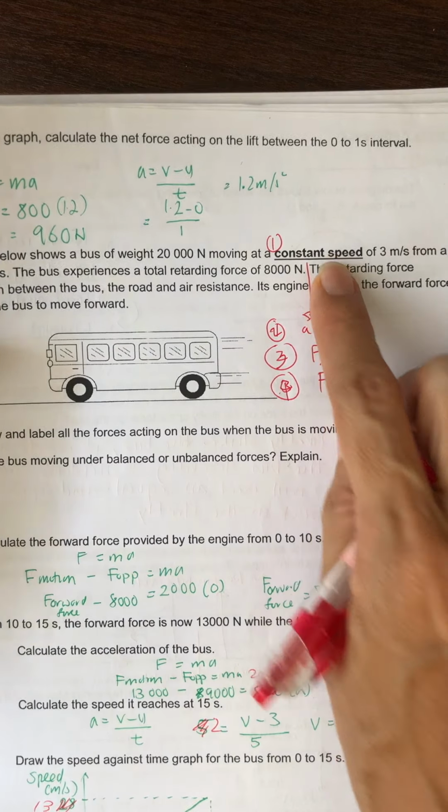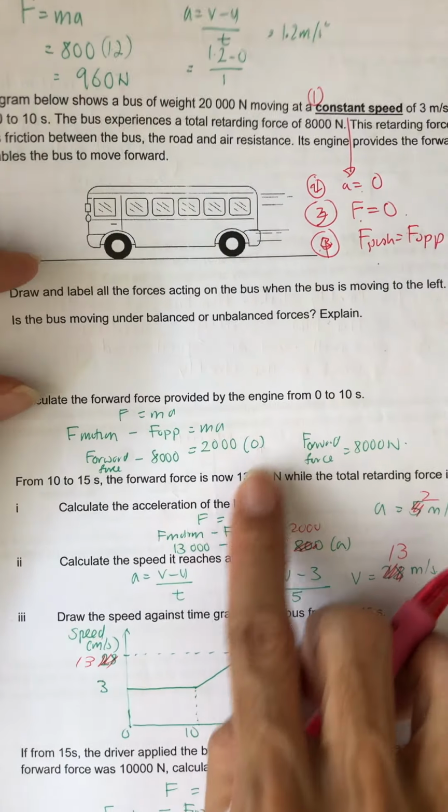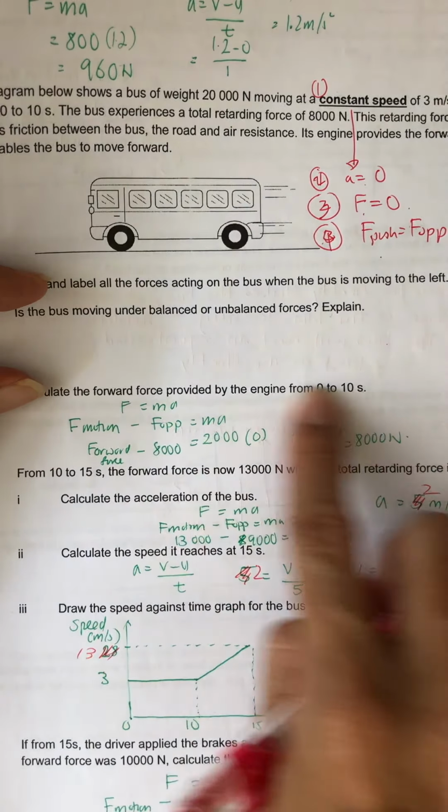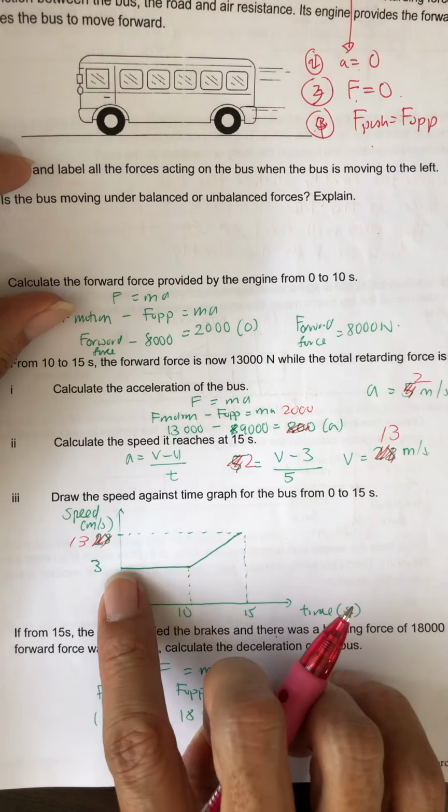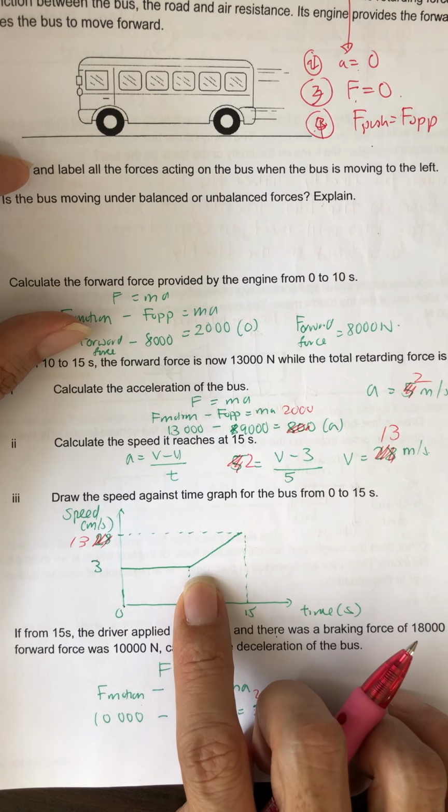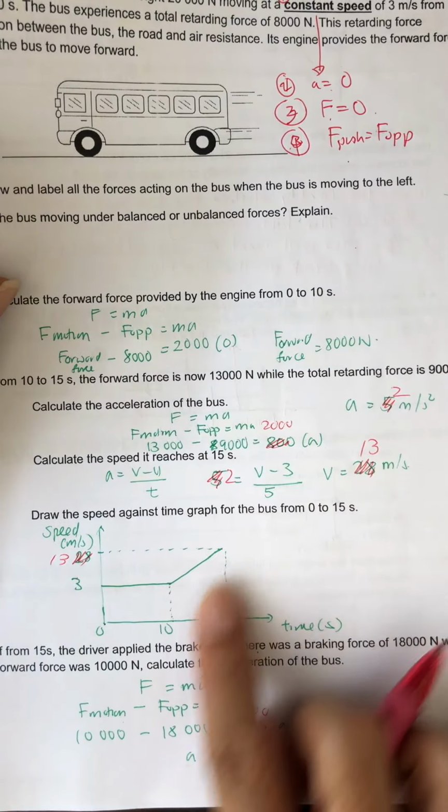Once you see this word, it's definitely going to be asked somewhere here. When you apply, you're going to have this. When you draw, there's a constant speed part, why? Because you've got constant speed, right? So make sure you go through all this.